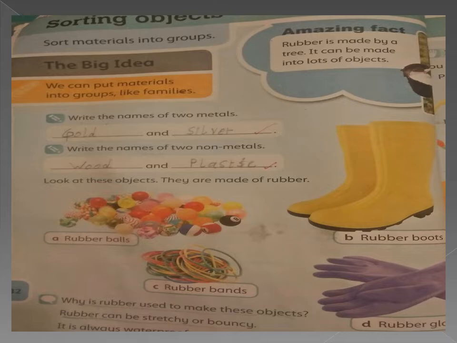Why is rubber used to make these objects? Yes class, why do we use rubber to make objects? Yes, we use rubber to make different materials because rubber is stretchy, it is bouncy and it makes waterproof objects. Yes, as you can see, that is why we wear rubber boots when there is rain outside, and if we are wearing rubber boots then we would be safe. Our feet will be dry, they will not get wet.